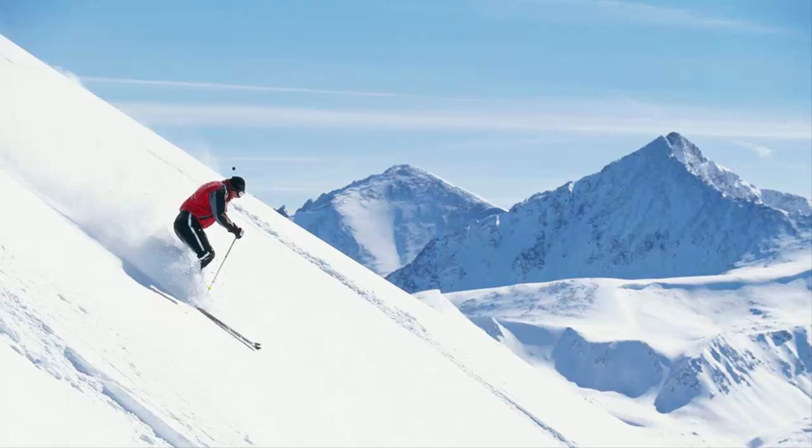The coefficient of friction of snow varies depending on the type of snow. For example, wet snow will have more friction than dry snow, and icy snow will have more friction than powder snow. Now let's look at all the forces and consider how many forces are acting on the skier.